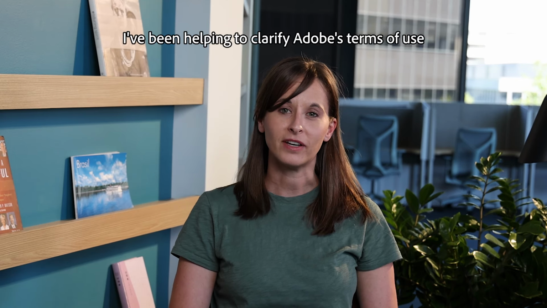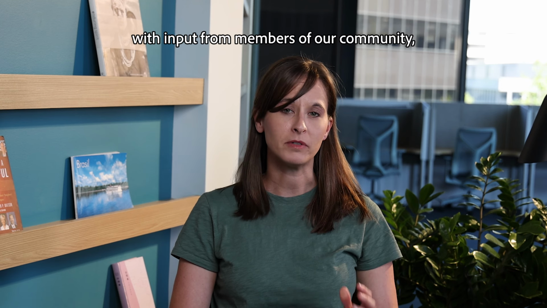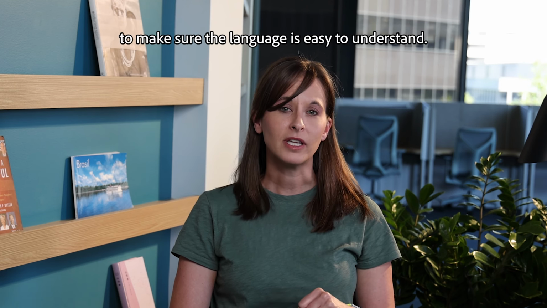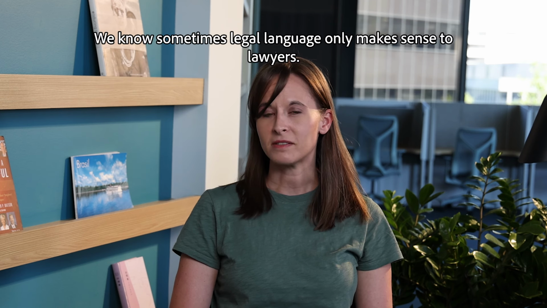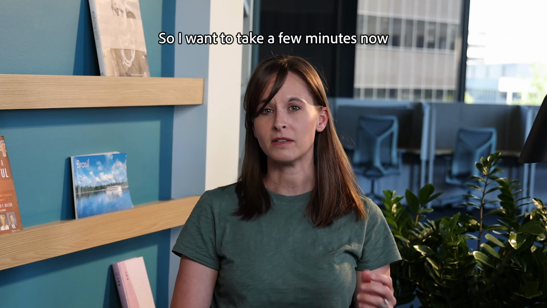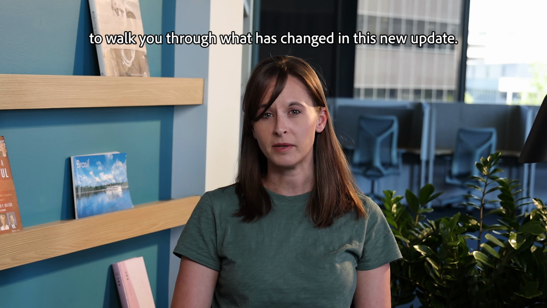I've been helping to clarify Adobe's terms of use with input from members of our community to make sure the language is easy to understand. We know sometimes legal language only makes sense to lawyers, so I want to take a few minutes now to walk you through what has changed in this new update.